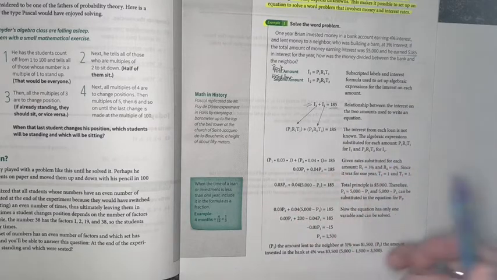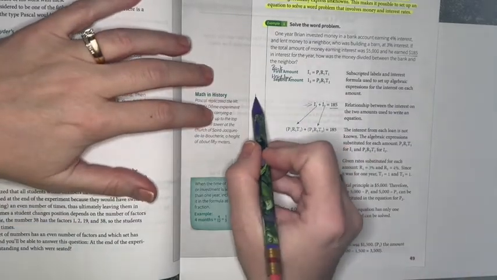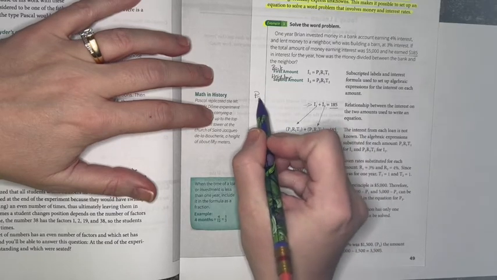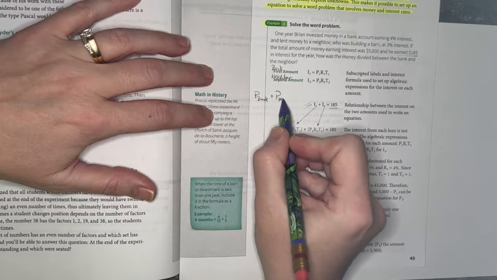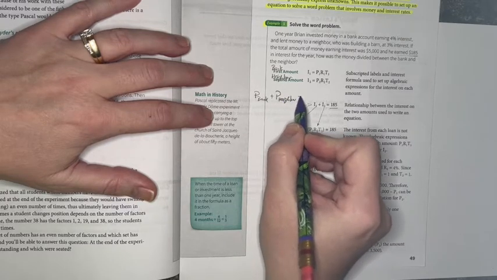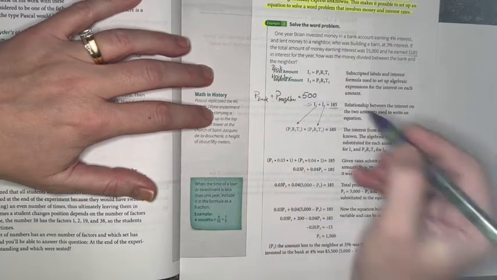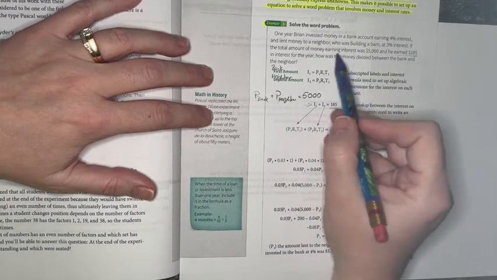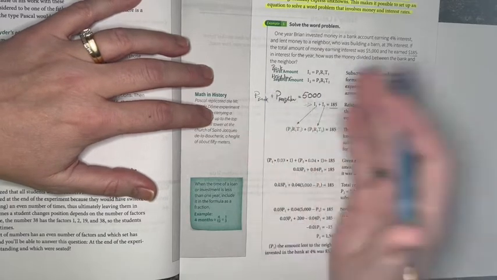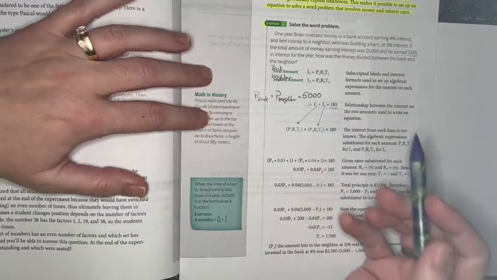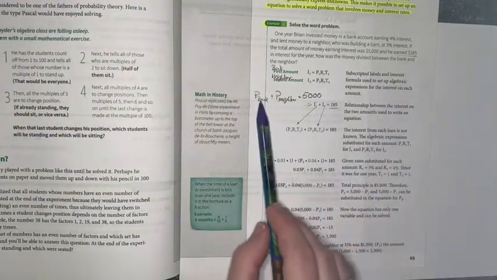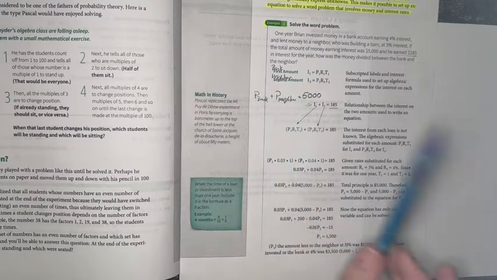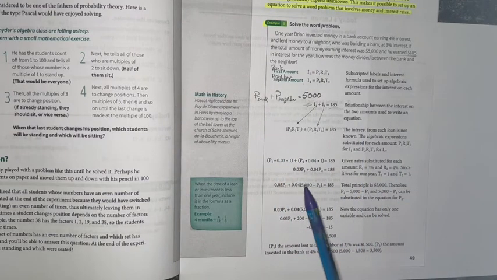And here's where it gets a little bit confusing for some people. What we do know is that the principal of the bank plus the principal of the neighbor equals $5,000, right? Because that's how much money he invested. He invested in the bank and he invested in his neighbor. So what we need to do then is solve for one of these. Whether we solve for the bank or the neighbor, when you're working on these, it really doesn't matter.